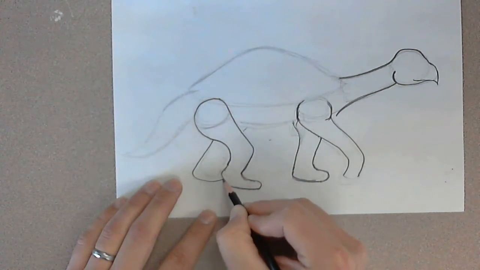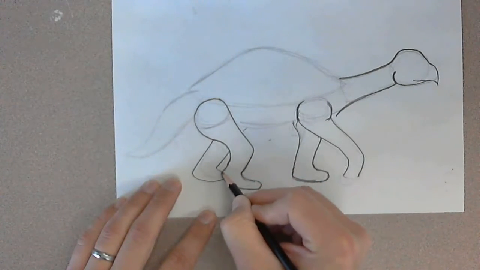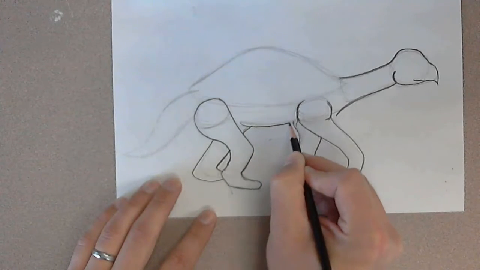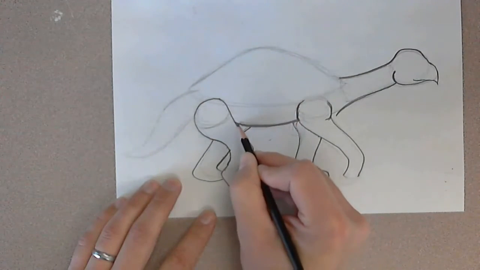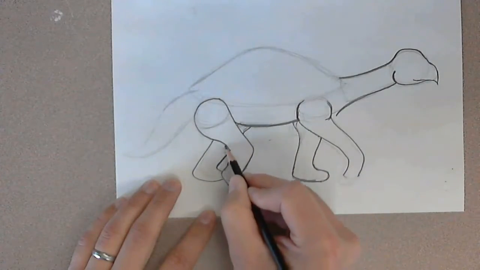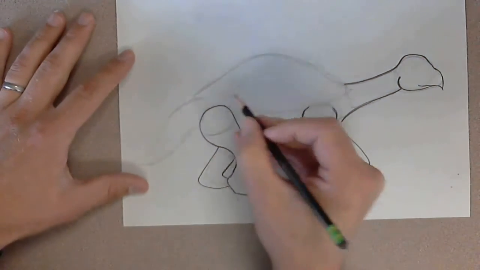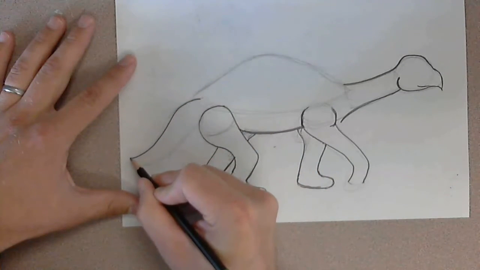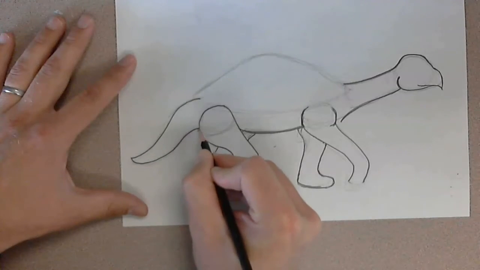Here you've got a little bit of that foot in the back. That's going to give us some depth in the animal. Here we're going to have like the underside of the animal, its belly. This is the leg on the other side, okay? And then, so it's just kind of standing around. The tail, I'm not crazy about how I've drawn the tail here. And we'll do something kind of like this, maybe.